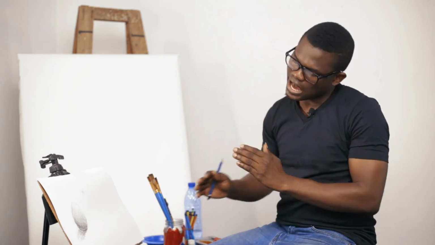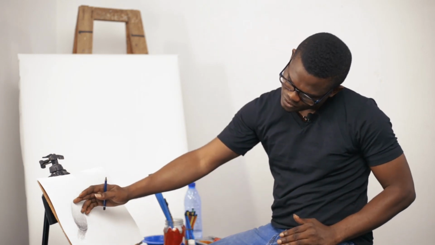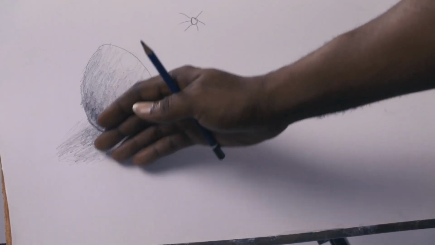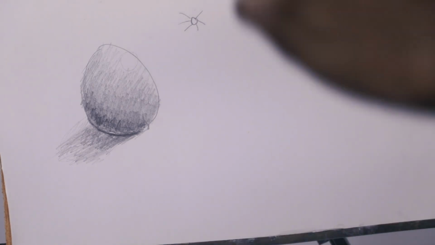Welcome back. In this chart, we'll be working on the tonal gradation. The tonal gradation explains how I move from this light into this dark with just a simple chart.